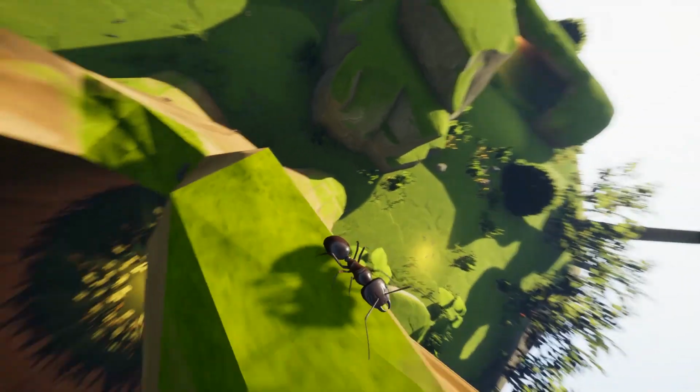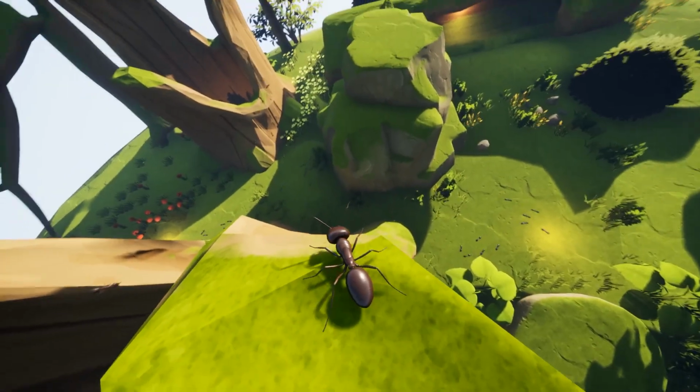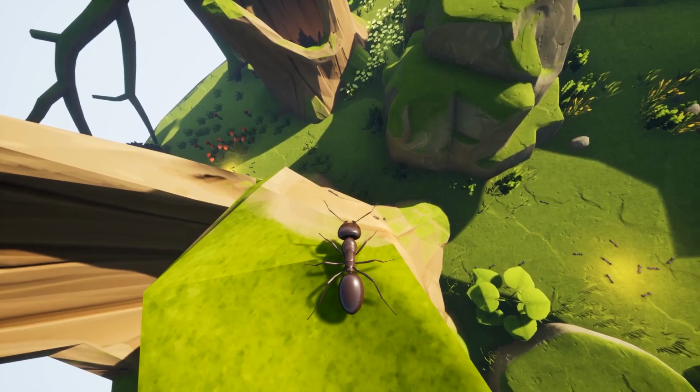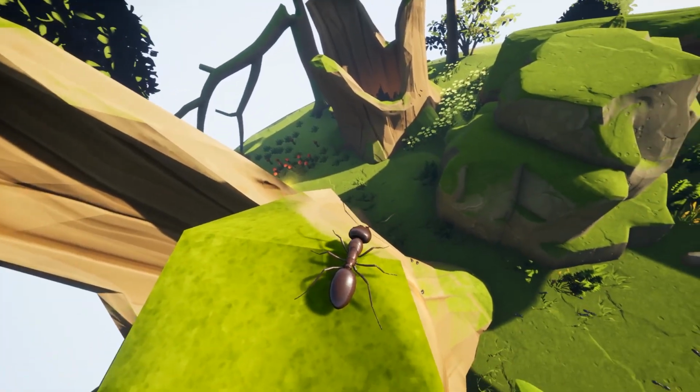The mesh is used to orient the ants in their movement and their rotation. And it's also used to generate the nav mesh, which can be seen here serving 100 ants pretty quickly.